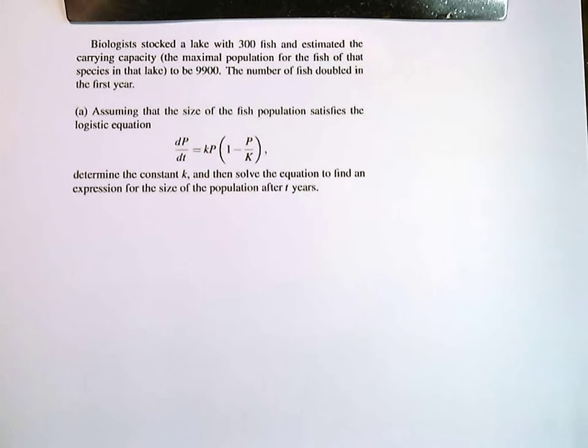So this problem is problem 5 in the WebWork for section 2.5. It's a biology problem, and we're assuming that initially in a lake the biologists have stocked 300 fish, and the carrying capacity, which is the maximum number of fish that the lake can sustain, is 9,900. The number of fish doubled in the first year, and so we're assuming that the size of the fish population satisfies this differential equation here.